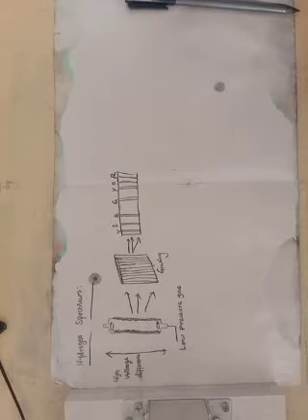Here, how the spectra are produced: when materials like solid, liquid, or gas are heated up, these materials emit electromagnetic radiation.